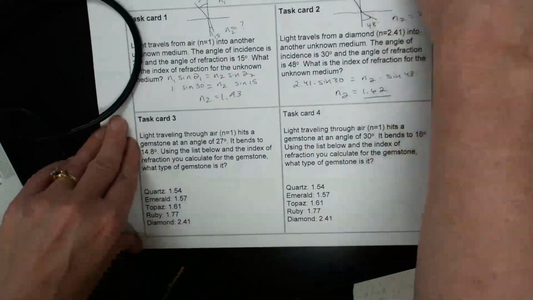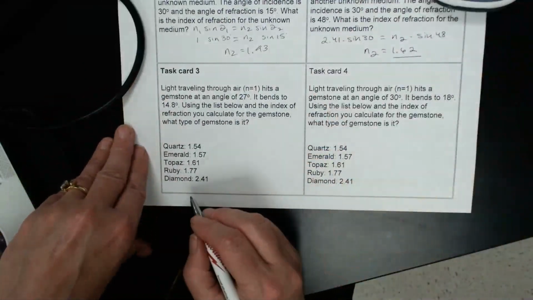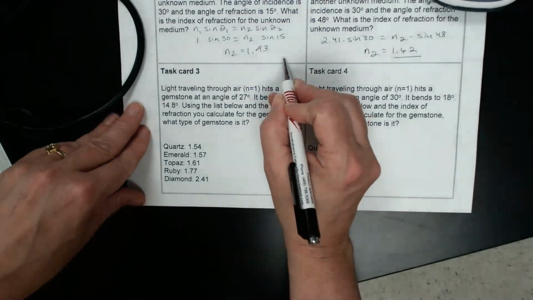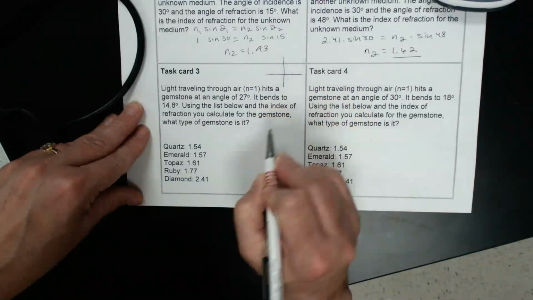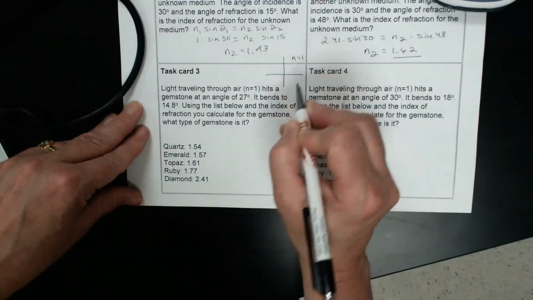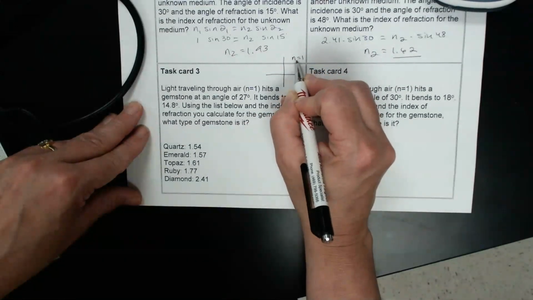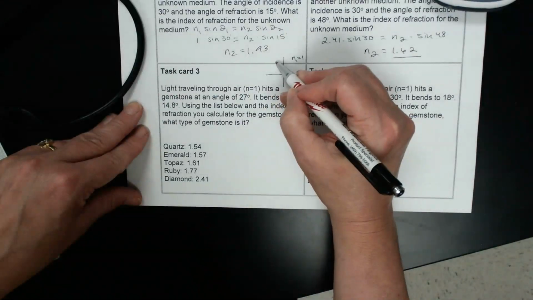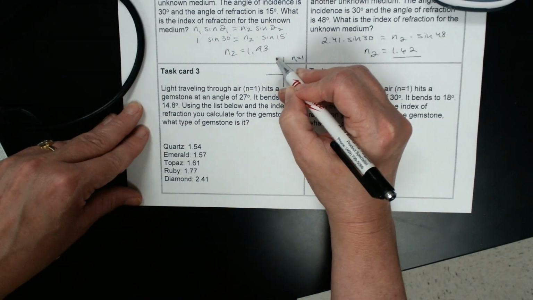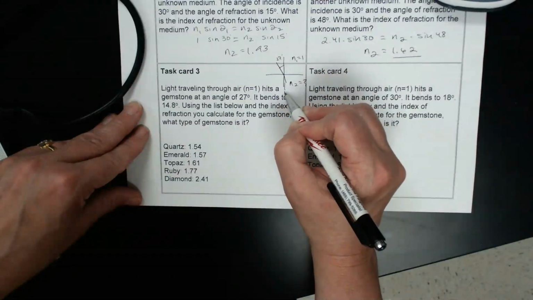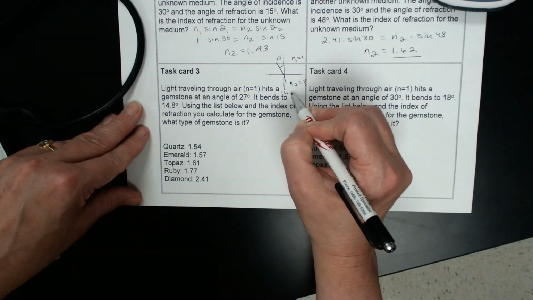All right, a couple more examples. So light traveling through air hits a gemstone. Okay, so we've got a gemstone here. We don't know its N value. So N1 equals 1, N2 equals question mark, comes in at an angle of 27 degrees, bends to 14.8.